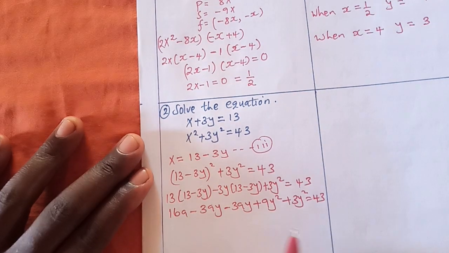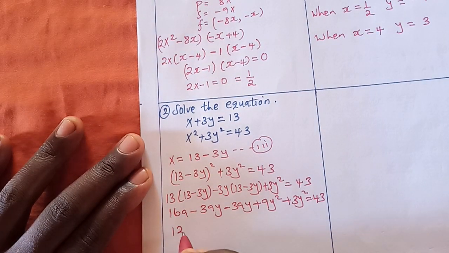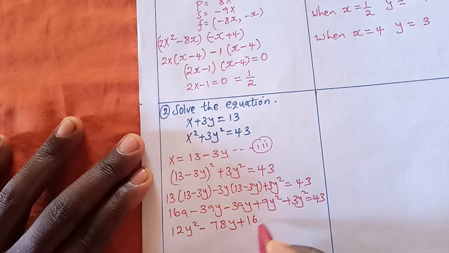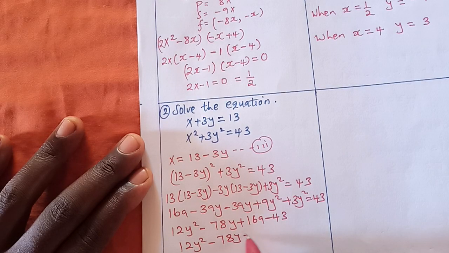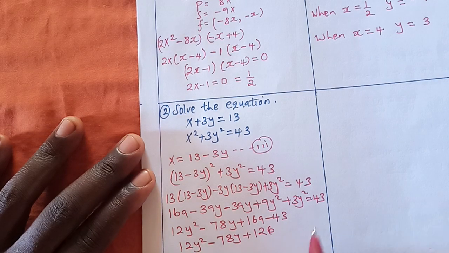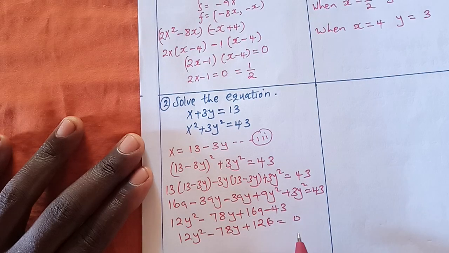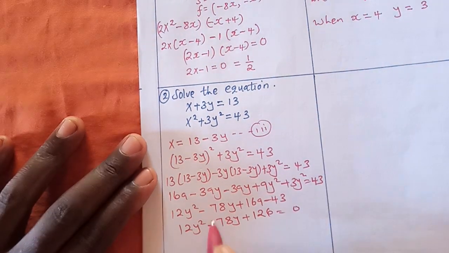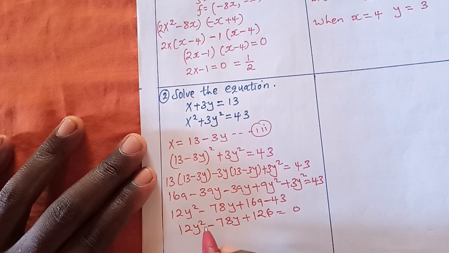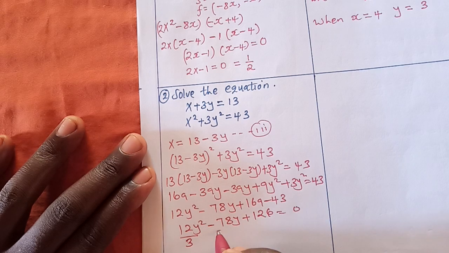Put like terms together, we shall have 12y squared minus 78y, then plus 169 minus 43. So 12y squared minus 78y plus 126 is equals to 0. This is a quadratic equation, but if you are very keen, you discover that we can divide all these values with a common factor. In this case, let us divide this equation by a common factor, that is 3. Let's divide all through by 3.